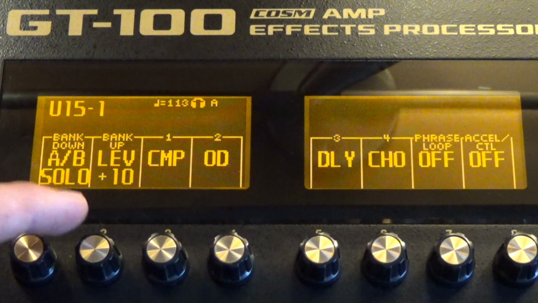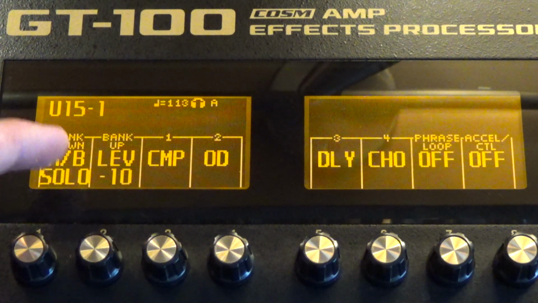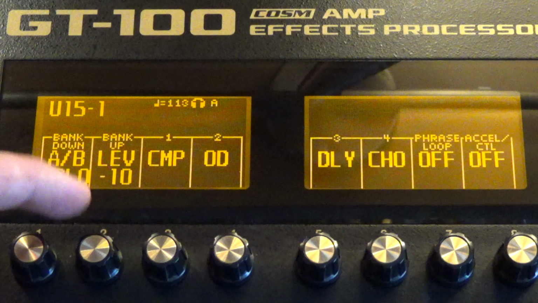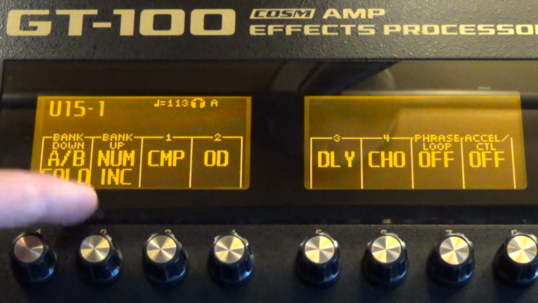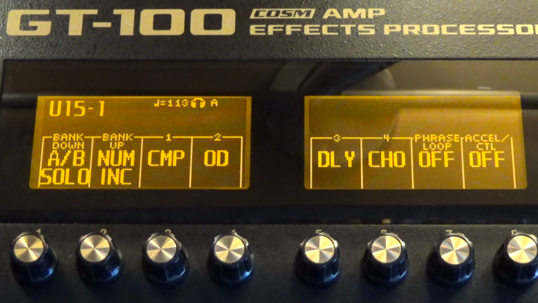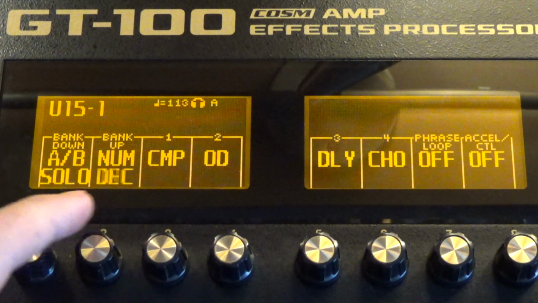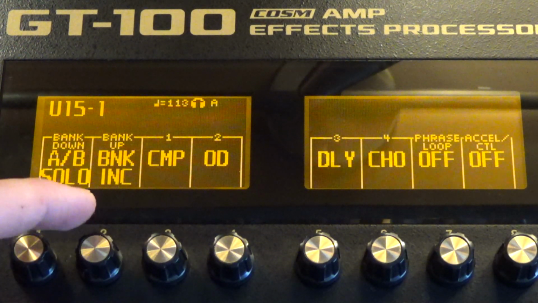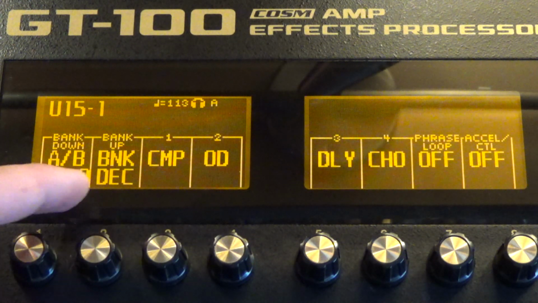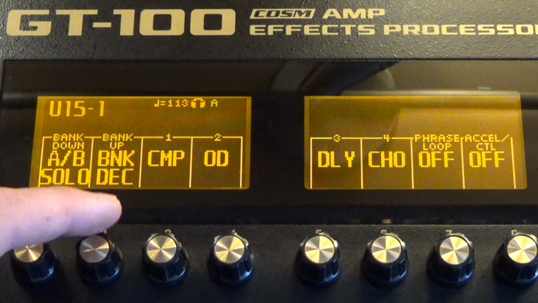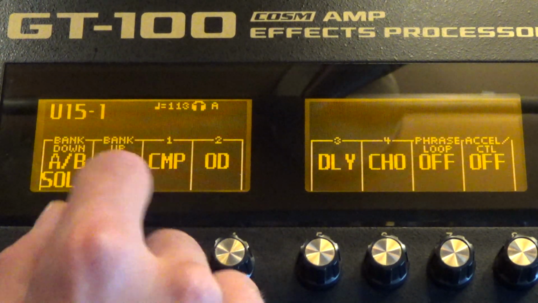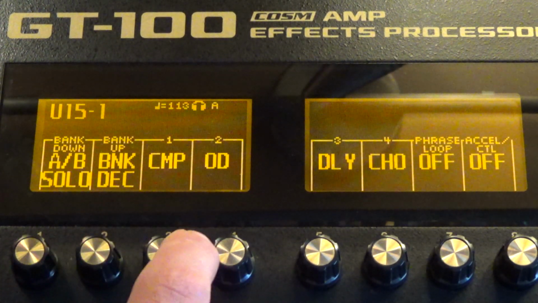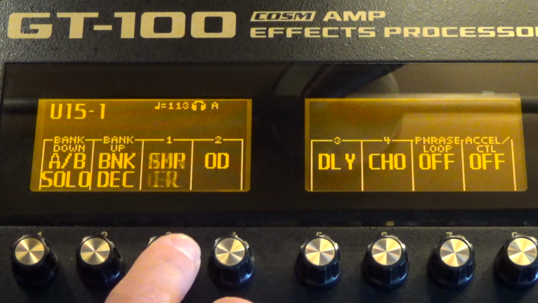You can increase the level by 10, by 20. You can decrease by 10 or 20. You can have your number incline and decline. You can have your bank incline and decline. And that is basically it for the bank up. I believe you have further options.